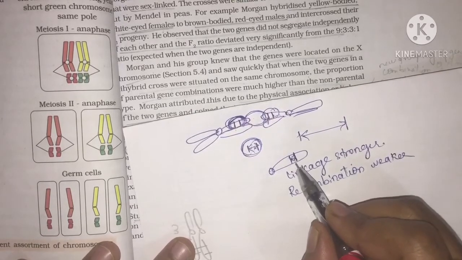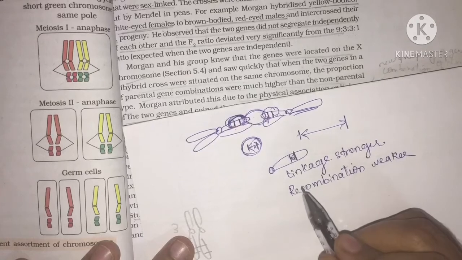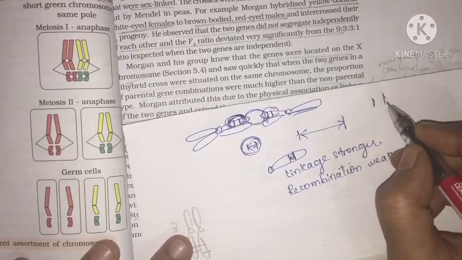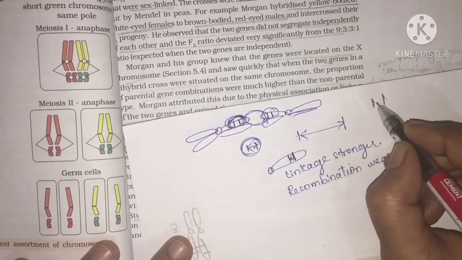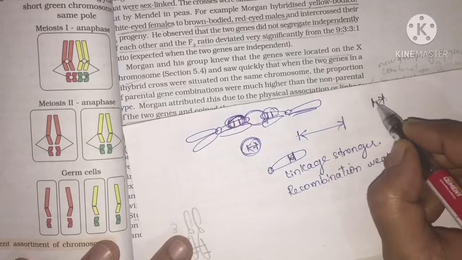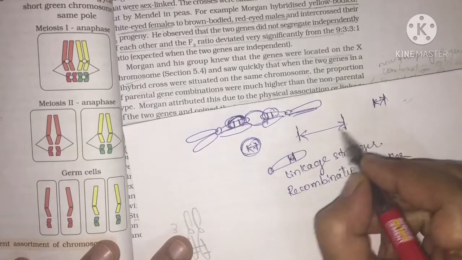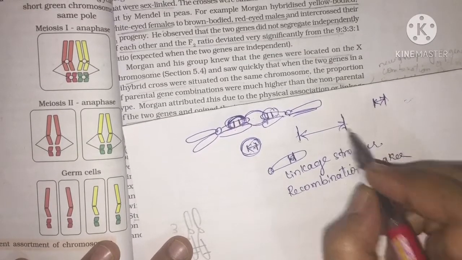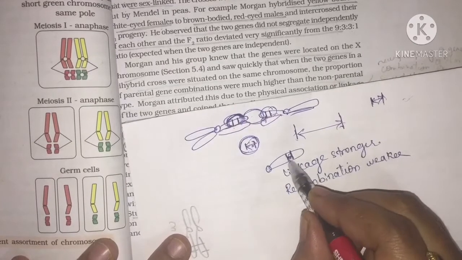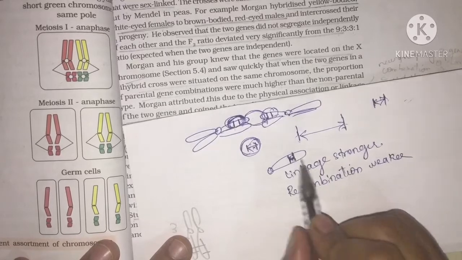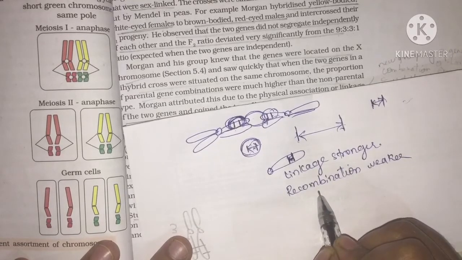Linkage is stronger because there is a strong bond. When you are keeping two magnets with opposite poles near each other, what will be the force of attraction, and what will be the force of attraction in two magnets which are kept far? So here you can find there is a strong linkage if genes are present nearer to each other. If linkage is stronger, then the chances of recombination will be less.